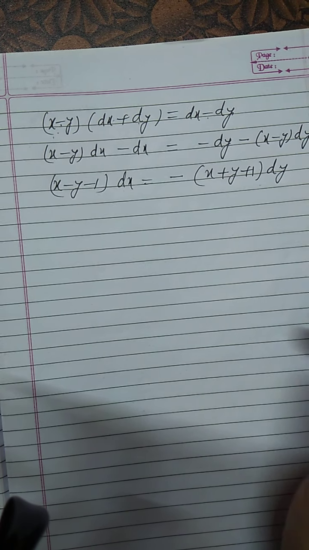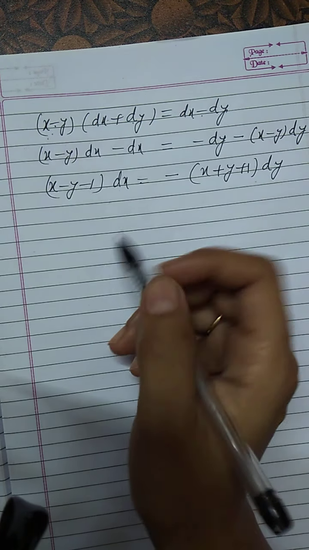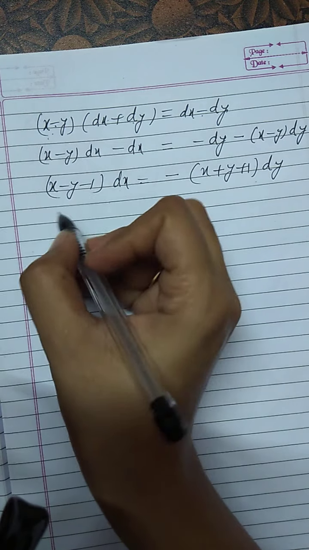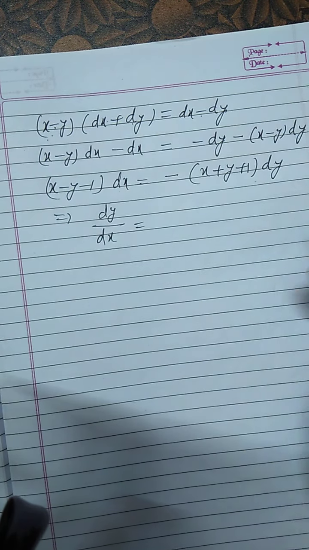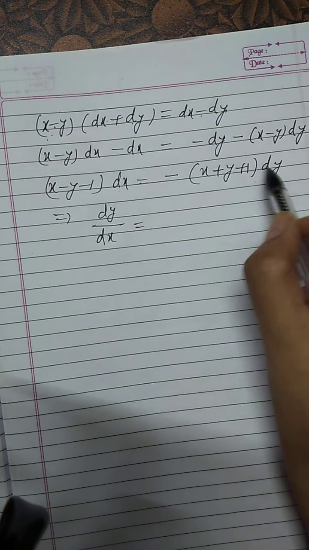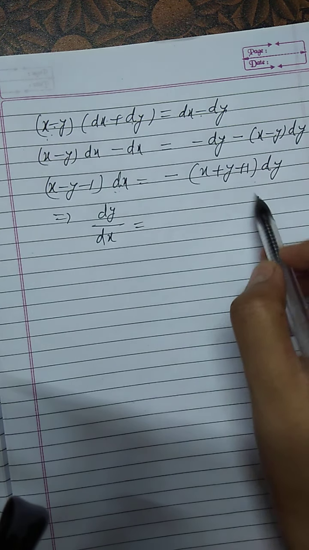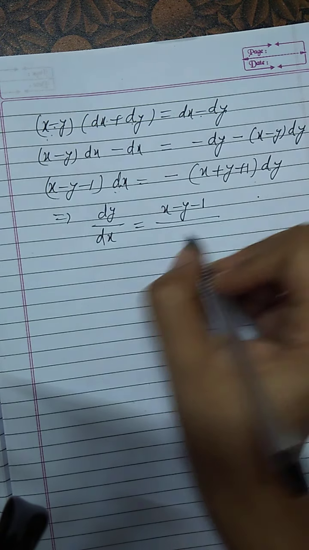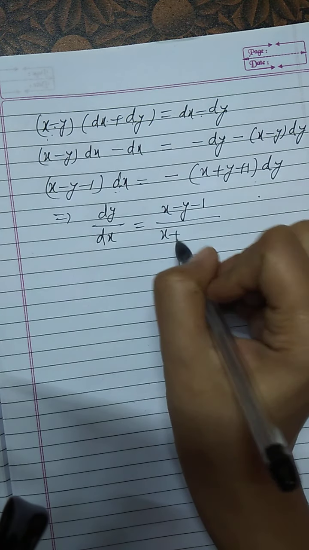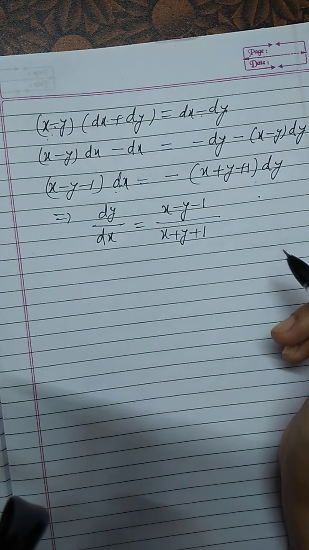We cannot separate the variables here. So first of all, we can write this in dy upon dx form. When I write dy upon dx, shifting dx to the right hand side, it will become x minus y minus 1 upon x plus y plus 1.